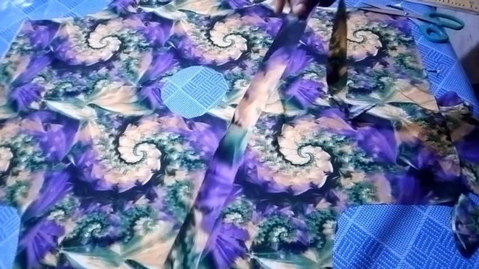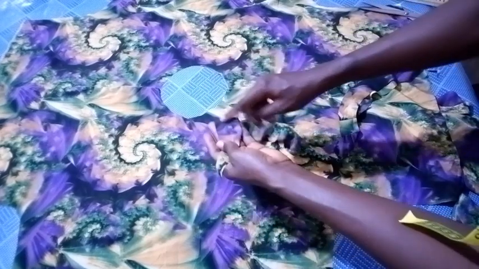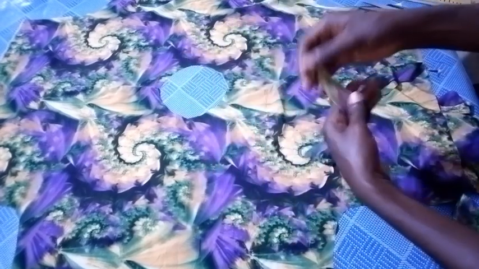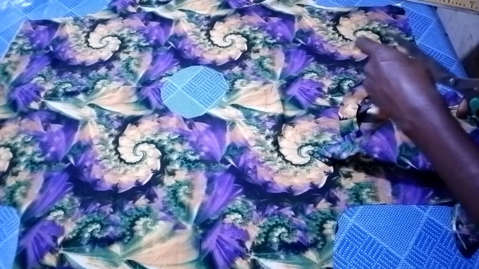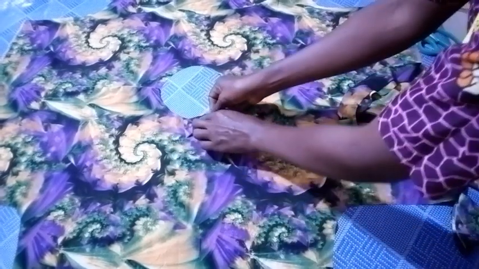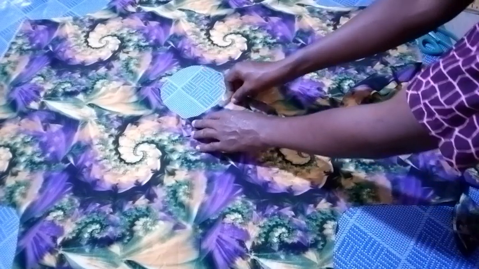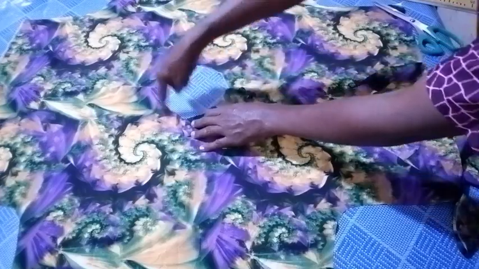Can you see? So the next thing I'm going to do right now is to use this bias tape to sew it round. So I'm going to place it right side to right side. I will stitch with like a 0.5 inches as the allowance. So I sew it round.